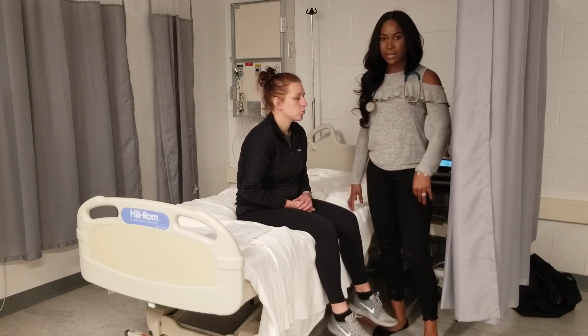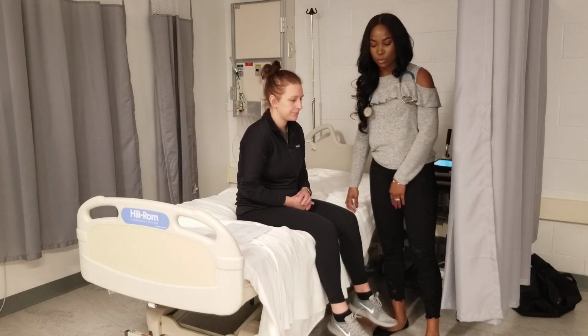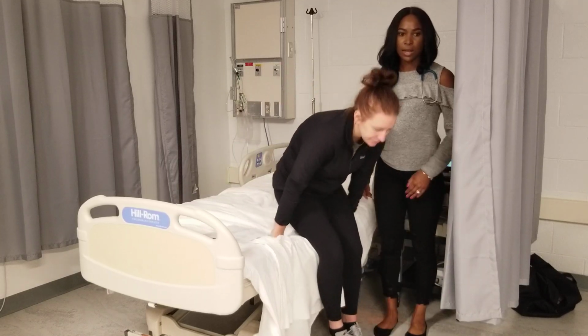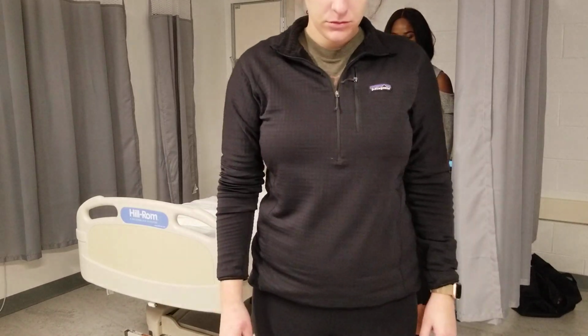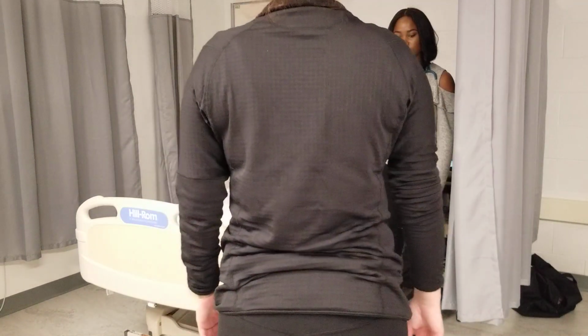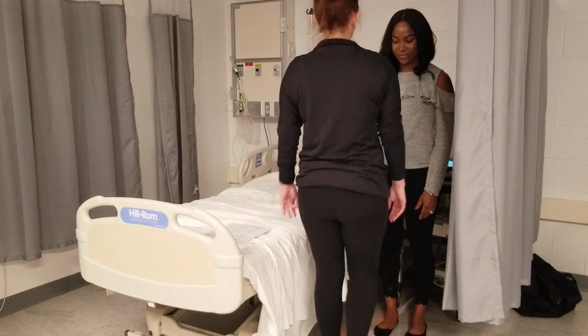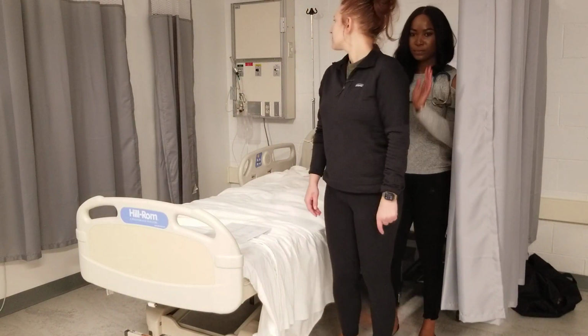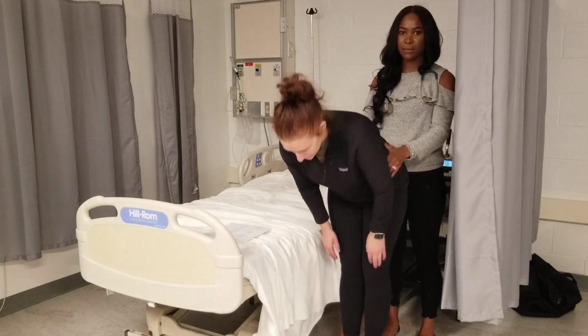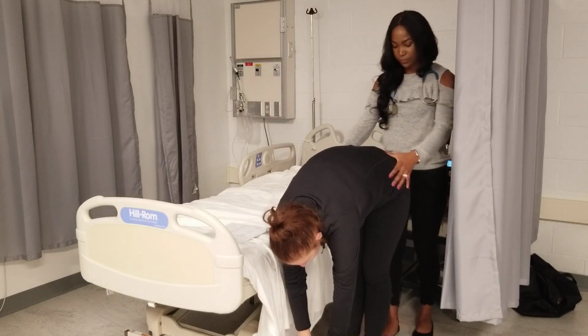At this time, I'm gonna ask her to stand and walk a little bit to see gait and symmetry of her legs walking. Also, I would have her bend forward just to check alignment of her spine.